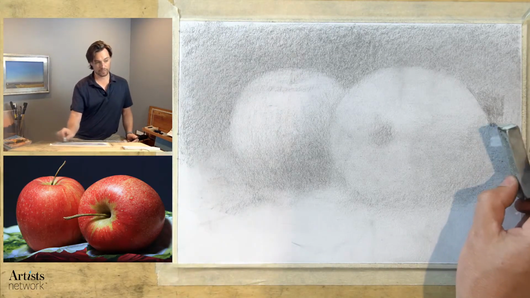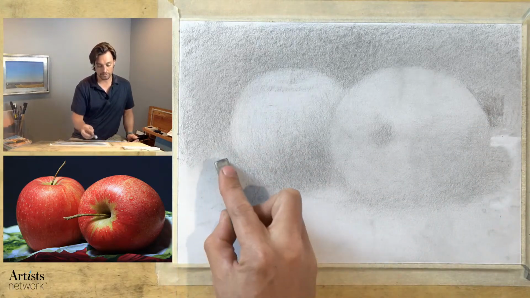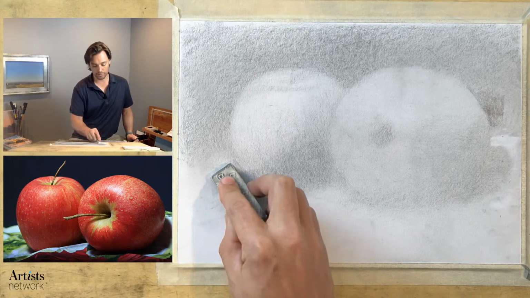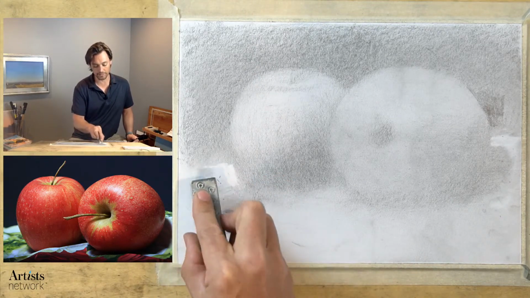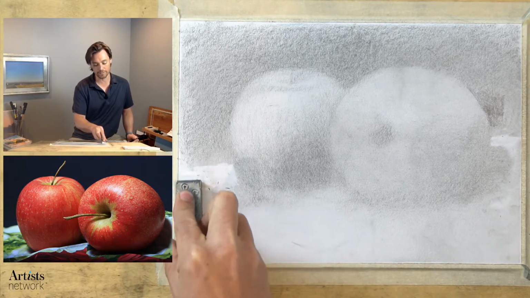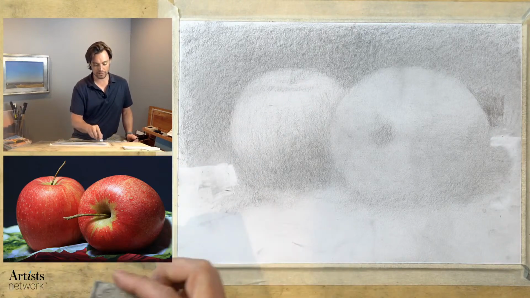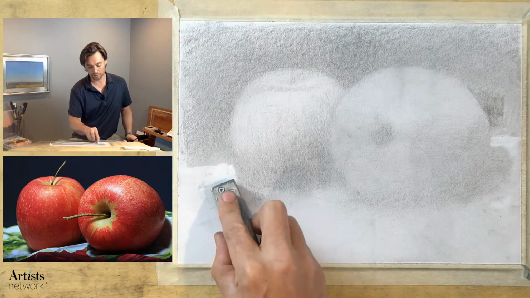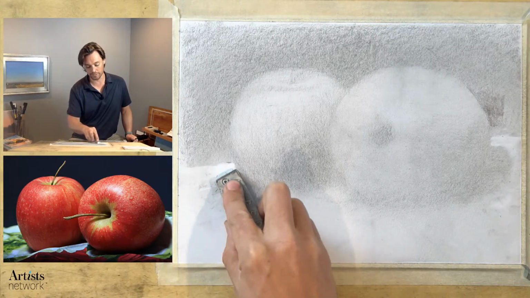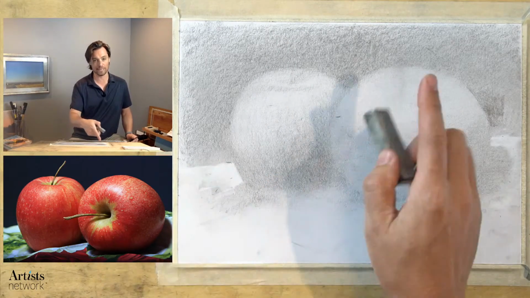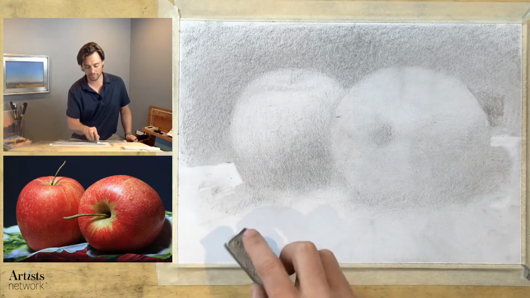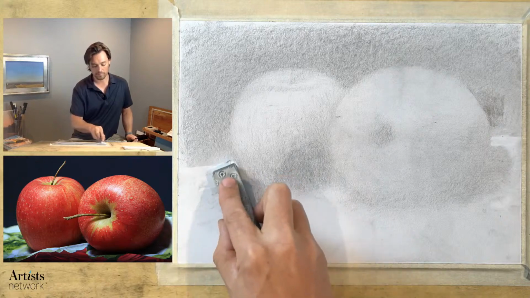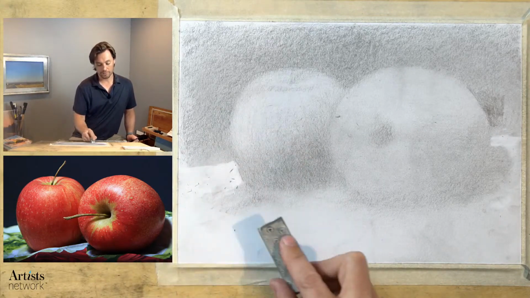I'm going to come across here to try to find this one as well. So I'm doing some negative drawing here. You can see how I didn't draw that line to find that edge of the fabric. I'm just pushing up to it. And I'm also trying to hold in my mind the placement of that edge of the apple right there. And I can do the same here.